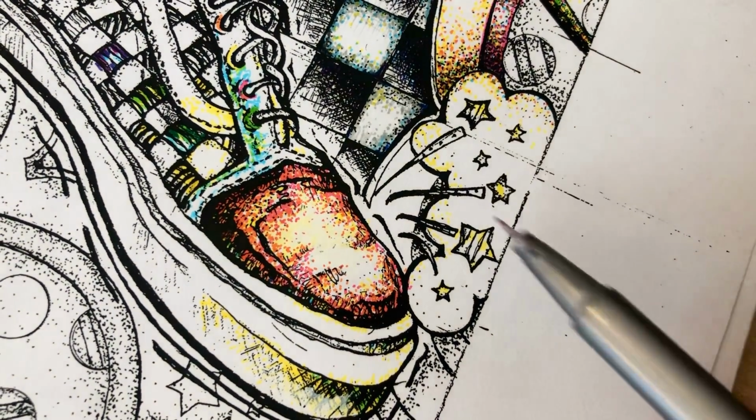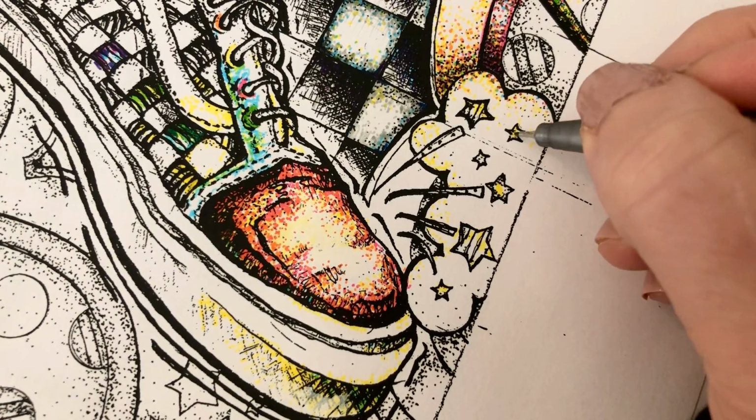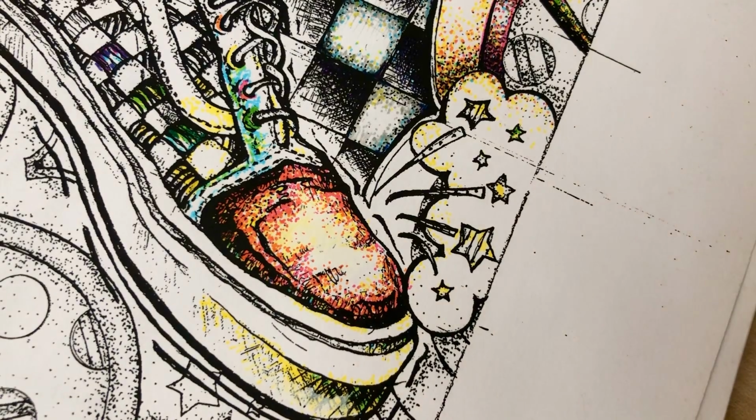And I did not actually leave these stars the way that they were. Not all of them. Some of them I did. But some of them I decided to take what I colored in the background, and I just pulled little touches of those colors in there.